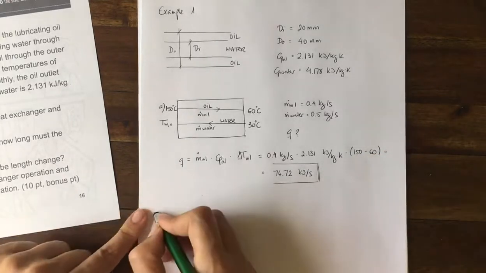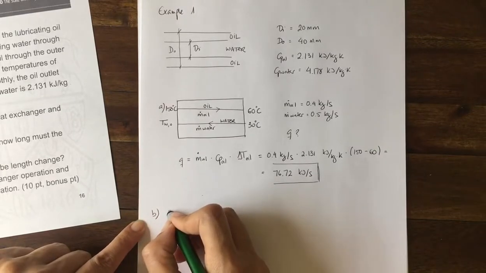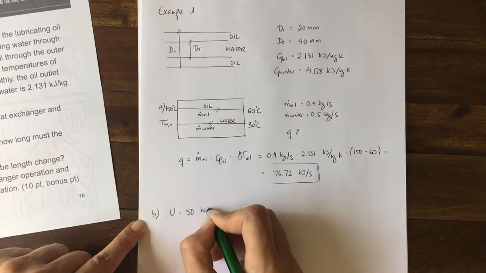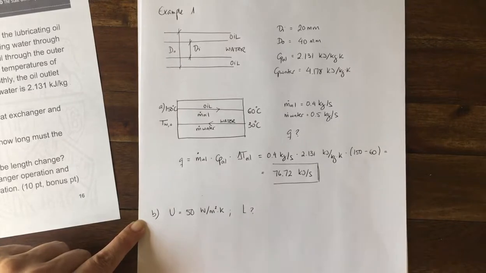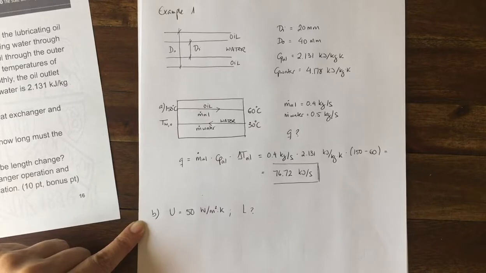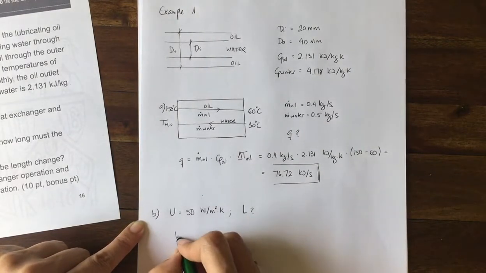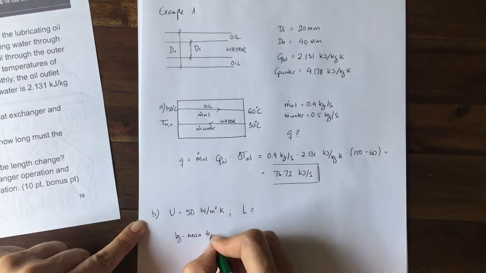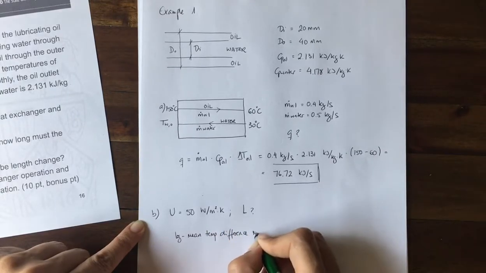Okay, now in the next section, we know that the heat transfer coefficient U is equal to 50 watts per square meter Kelvin, and we need to calculate the length, the area of this heat exchanger. And we are going to use the log mean temperature difference method.